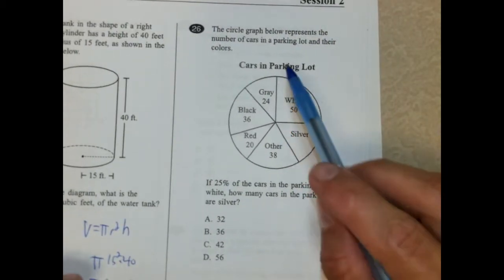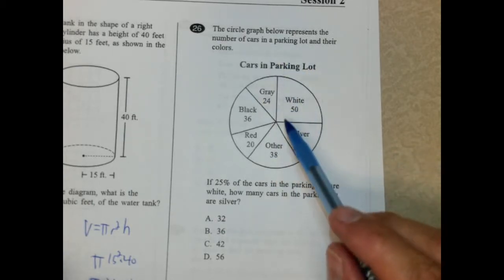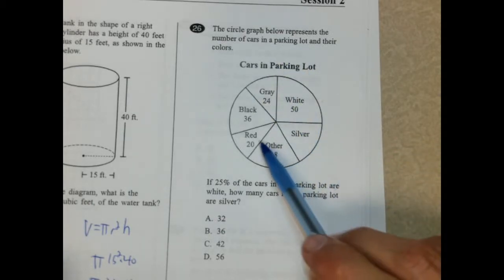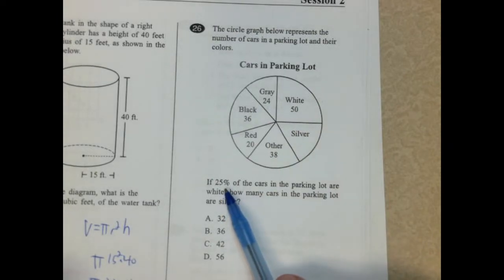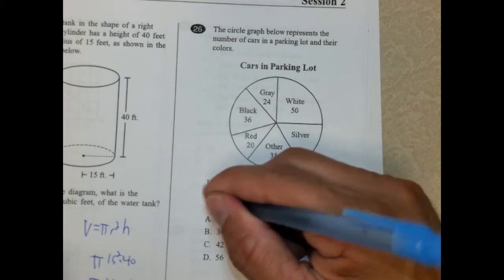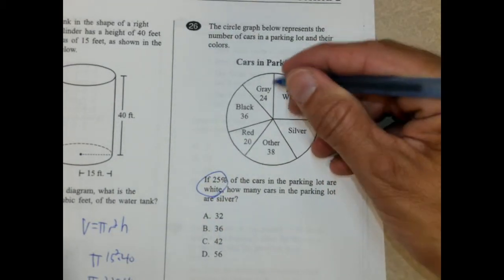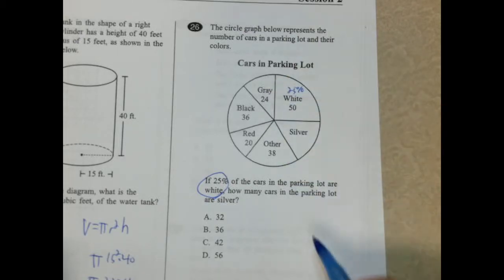All right, number 26. The circle graph below represents the number of cars in a parking lot and their colors. So this is the actual numbers of cars. This is not percentages. If 25% of the cars in the parking lot are white, so white is 25%, which looks like a quarter of this pizza, how many cars are silver?